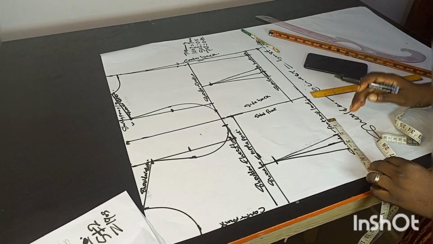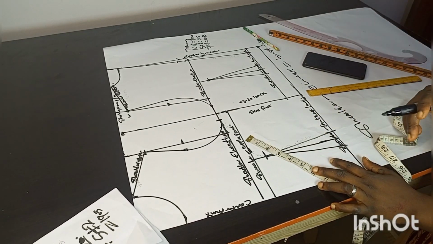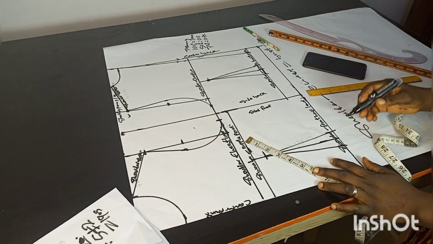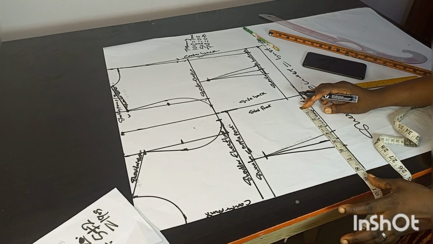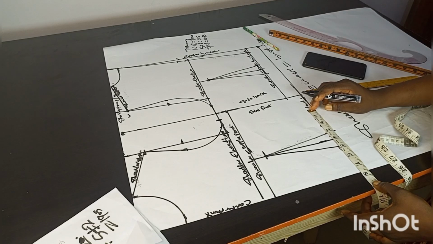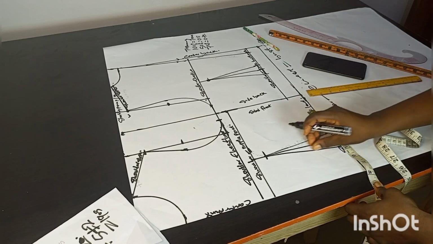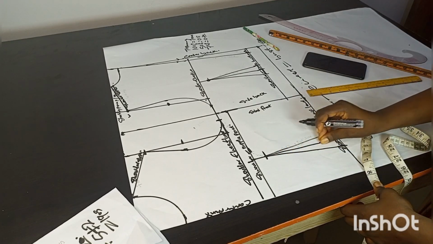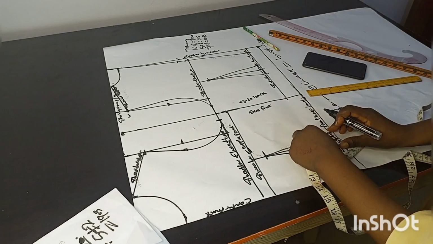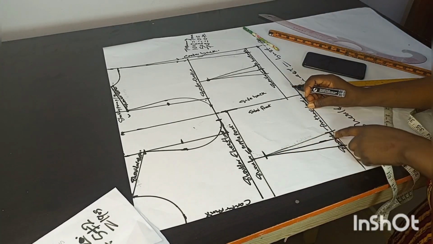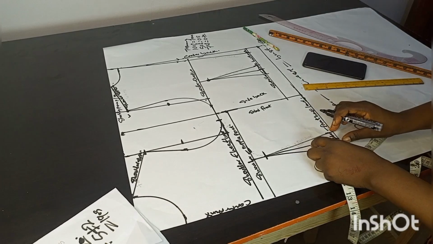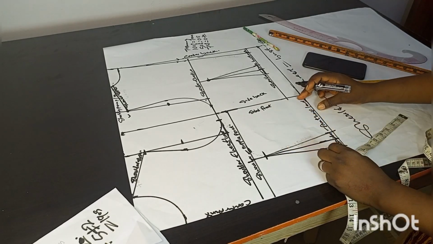7.25. So take note, my waist divided by 4 is 7.25. But remember, I can't just go ahead and place 7.25. If I do, these dots that we place here, we are going to sew them up. If I just measure 7.25 and at the end of the day we sew up these dots, there will be shortage.